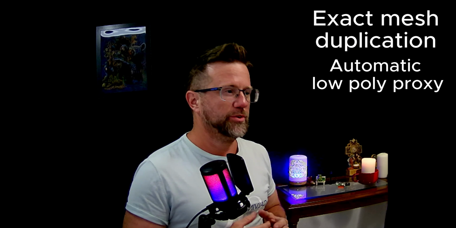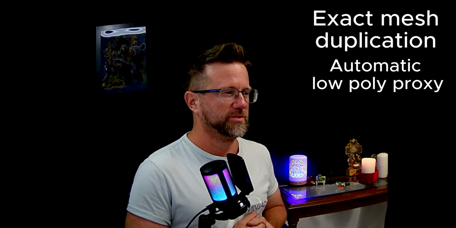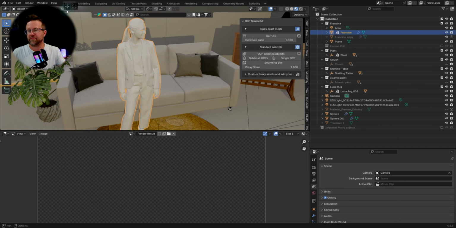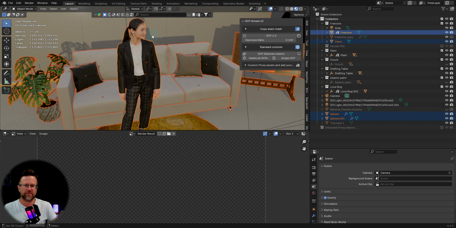It's instantly going to swap in a lightweight proxy. You may or may not see it actually happen. If you have a really high poly mesh, you'll probably see the swap. Now this is probably my favorite part of the OCP add-on, that it is capable of doing this. Now this is the clone representation, even though we have the active object as the original, and this is by design. There's only 25,000 faces here. If I click delete all OCPs, we'll get everything back, and you'll see that this active object has 101,000 faces.